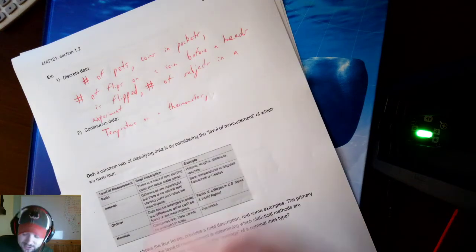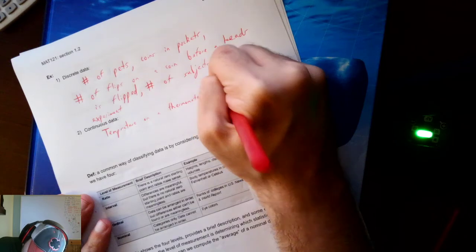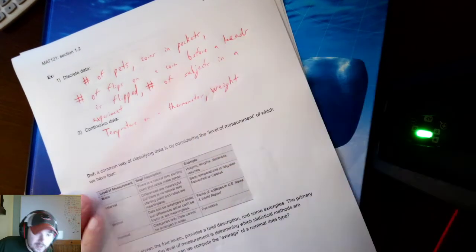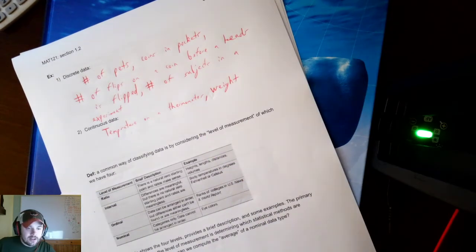Another possibility in a continuous scale would be weight. When you weigh yourself, what's the limit for how specific you can weigh yourself? Well, that's how accurate your scale is. If you have a scale that is extremely accurate, like a triple beam balance from science or something like that, you can have a continuous amount of weights.